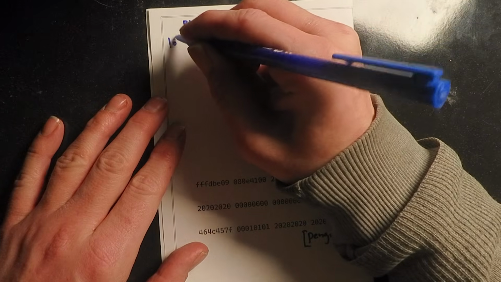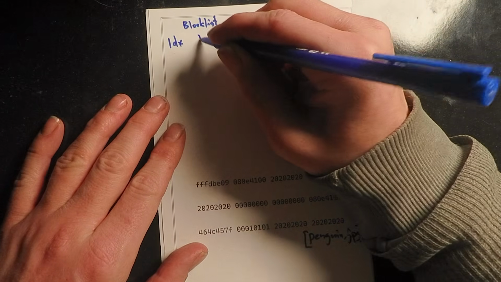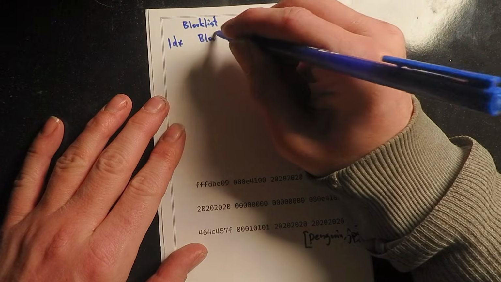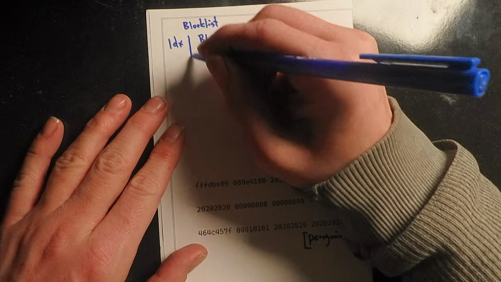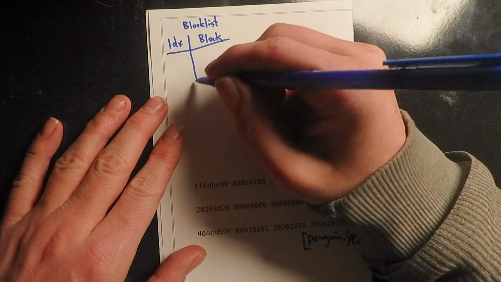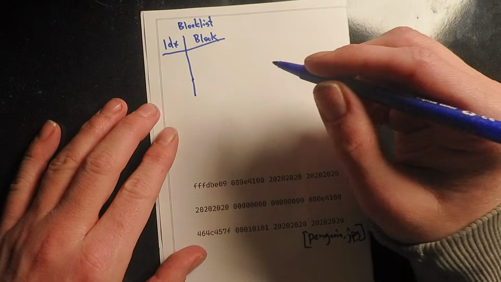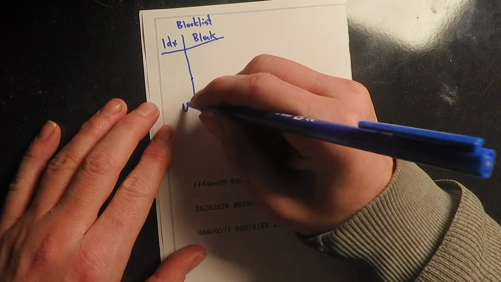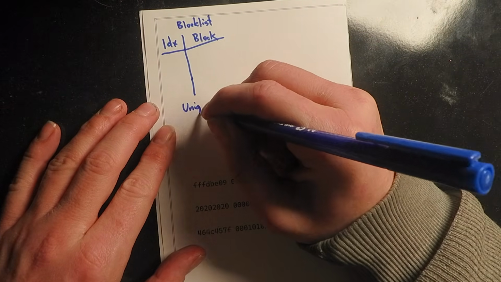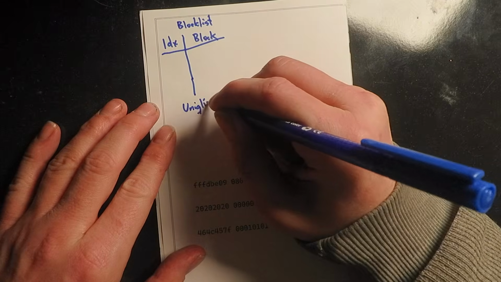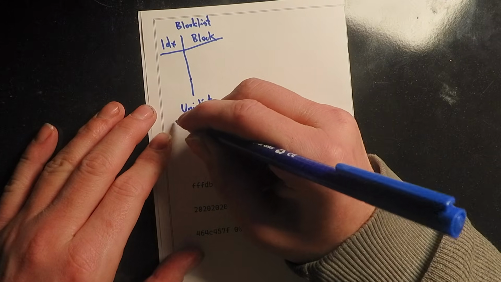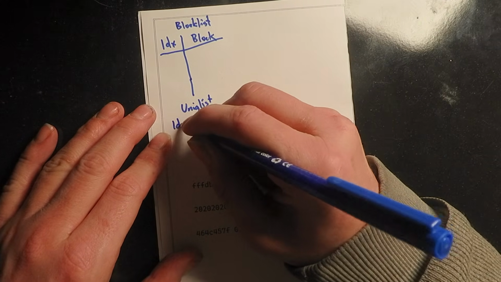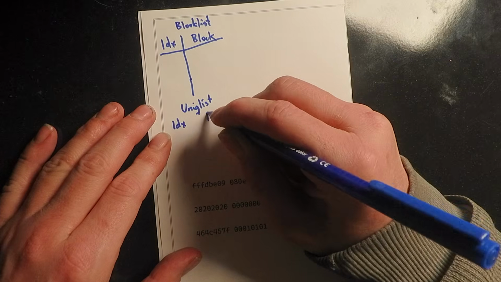And we have an index and a block. And then we have something which I call the unique list. And it has the same shape with an index followed by a block.